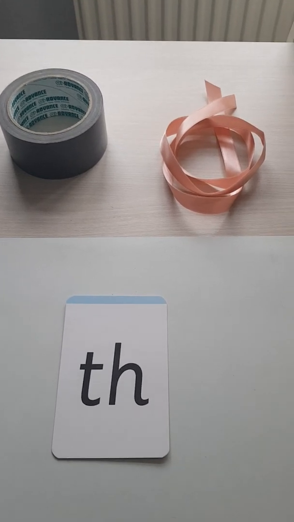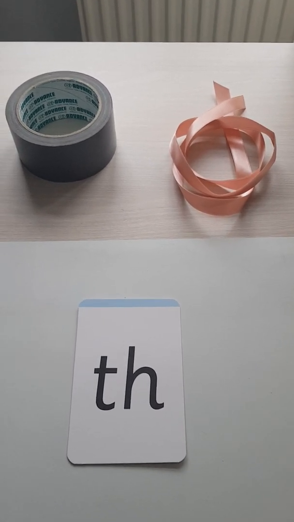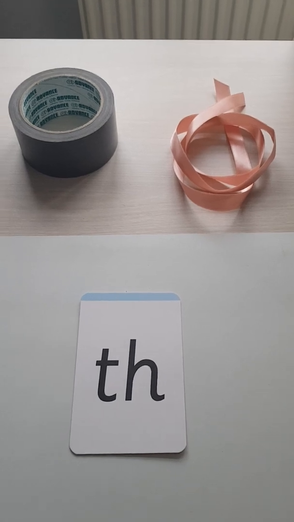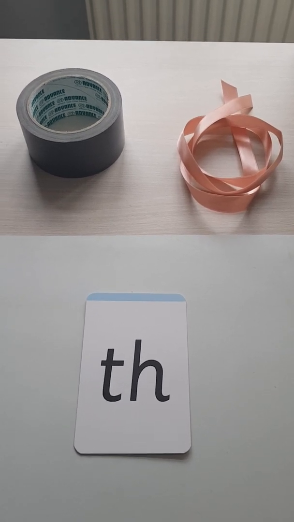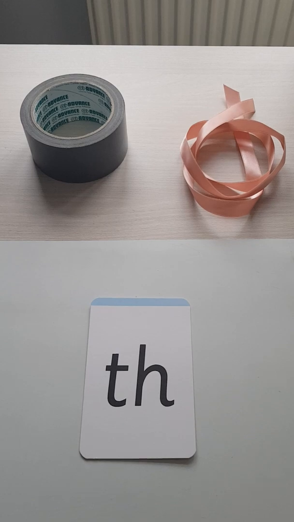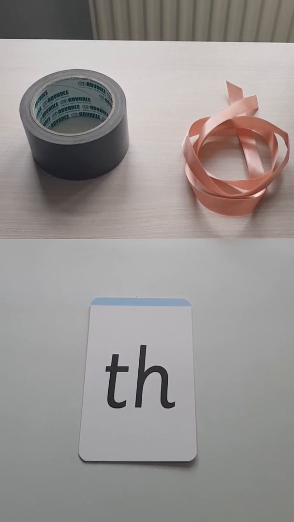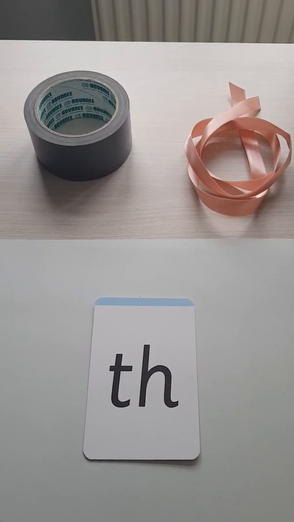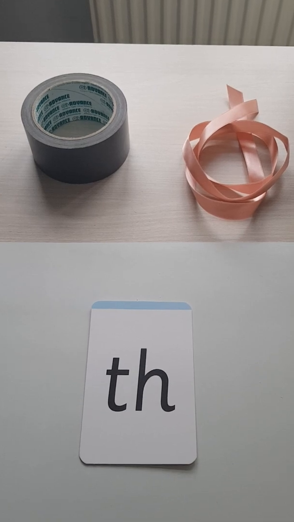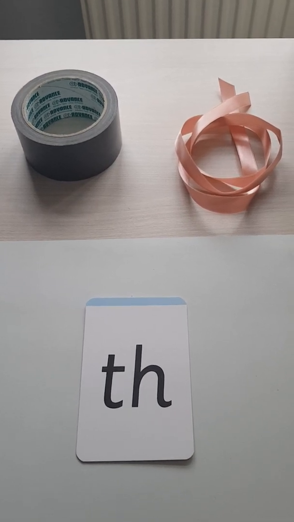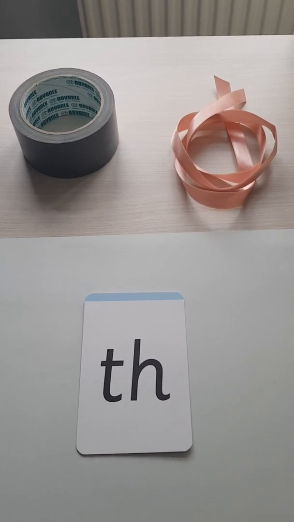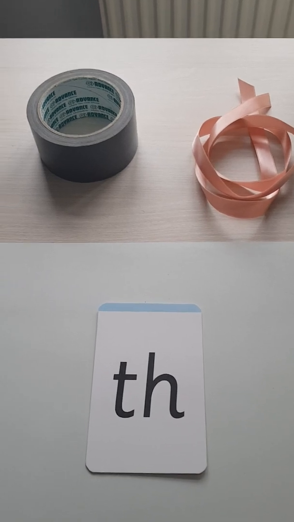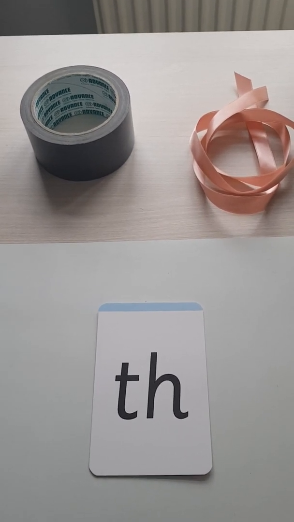So I think we can make those the first words we're going to try and write today. So we're going to try to write the word thick. Can you write that for me? If you need more time, like I've said before, just pause this video, write the word, and then start it up again when you're ready. So I'm going to write the word thick.